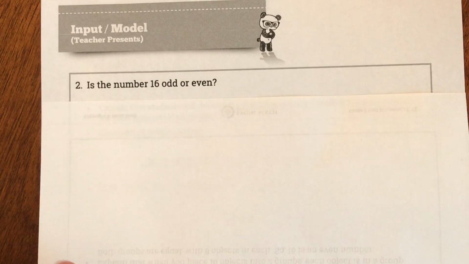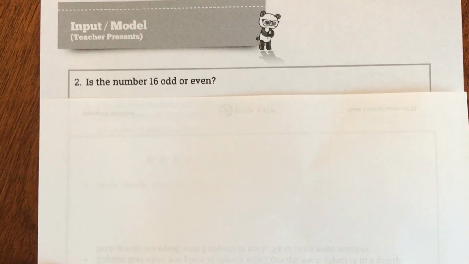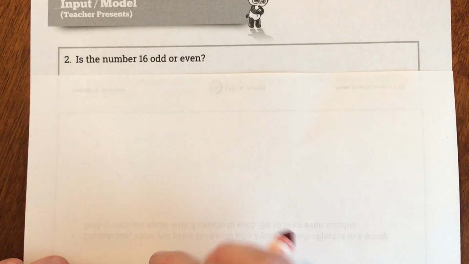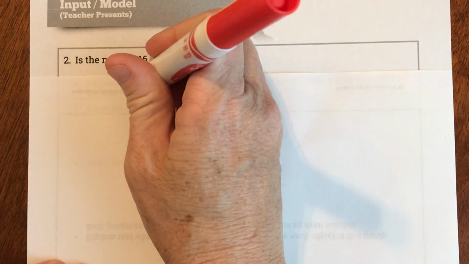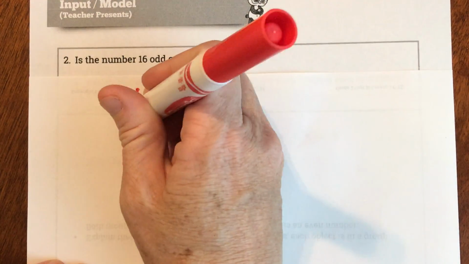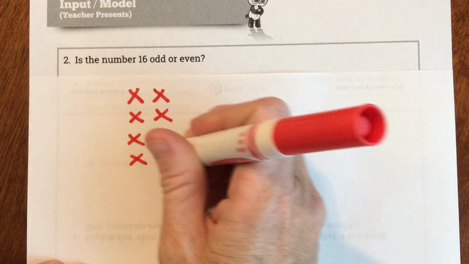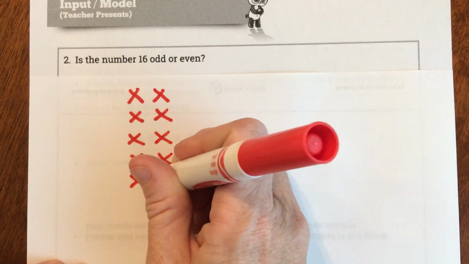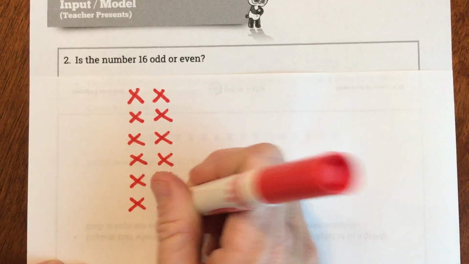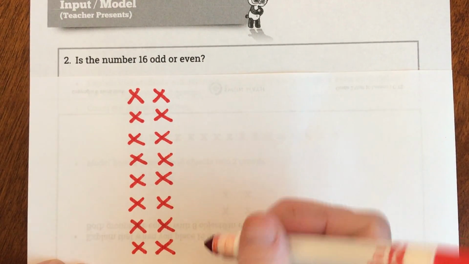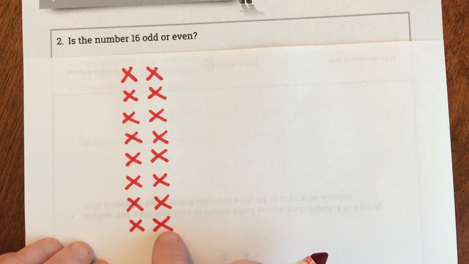Okay, let's try another one. My next number says, is 16 odd or even? Okay, so this time I'm going to draw 16 X's in pairs, and I'm going to count as I'm drawing them. 1, 2, 3, 4, 5, 6, 7, 8, 9, 10, 11, 12, 13, 14, 15, 16. Oh, notice I stopped right here.